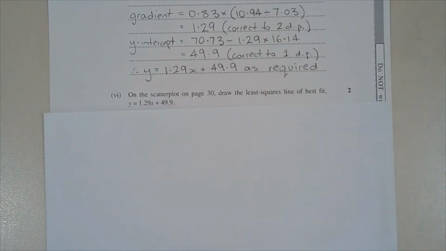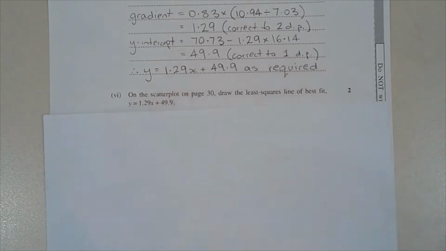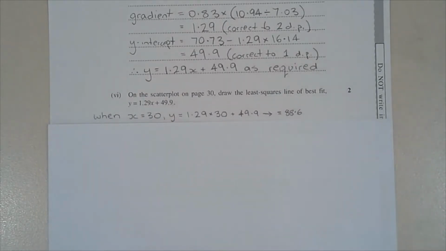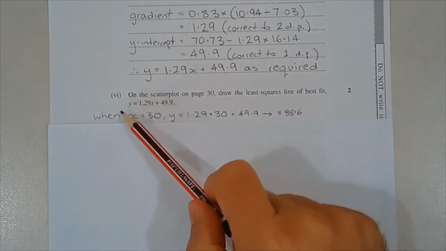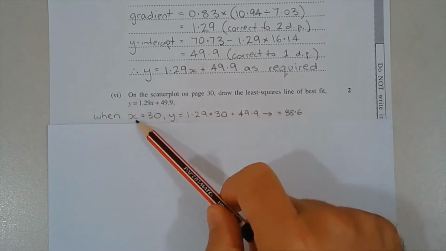So to determine the coordinates of a second point, choose an appropriate value of x, substitute it into this equation, and then find the value of y that corresponds to that value of x. So I chose x equals 30, as the x coordinate of my second point. Substitute x equals 30 into this equation, and the y value that corresponds to the x value of 30 is 88.6.